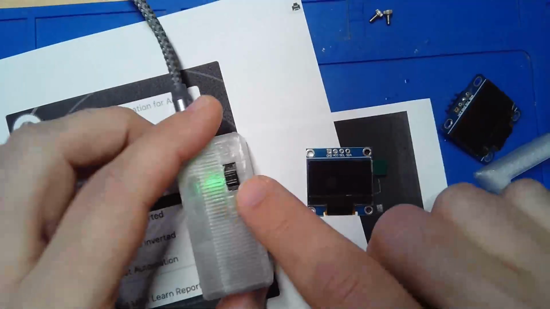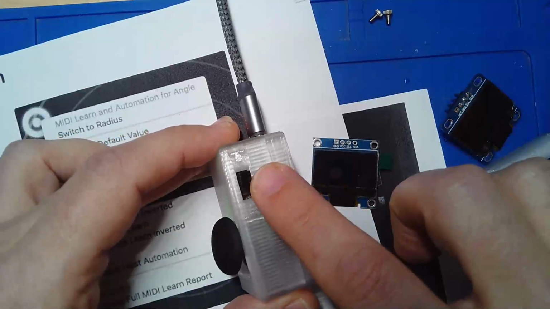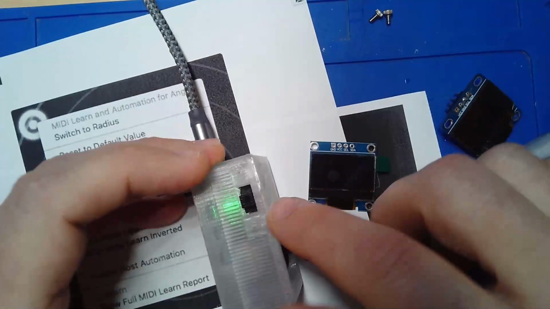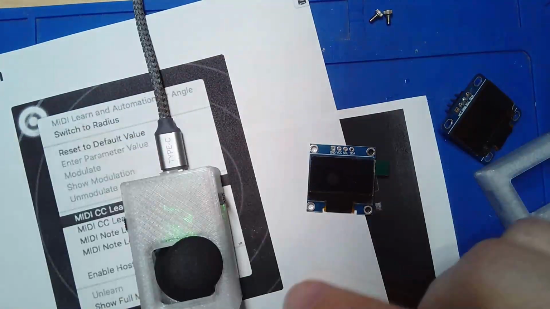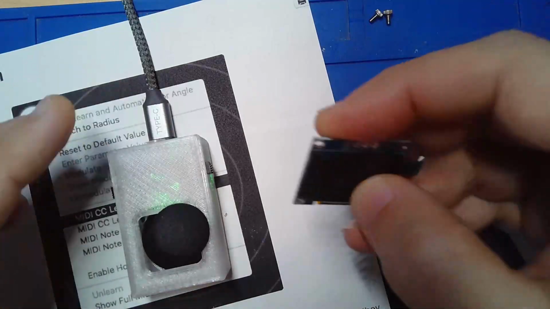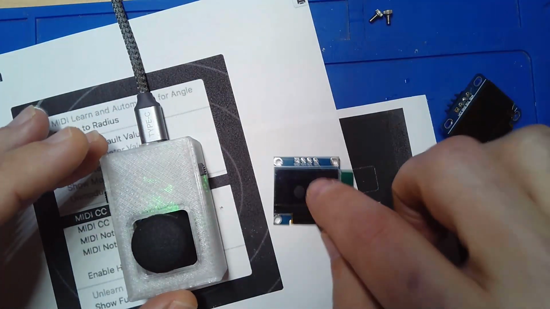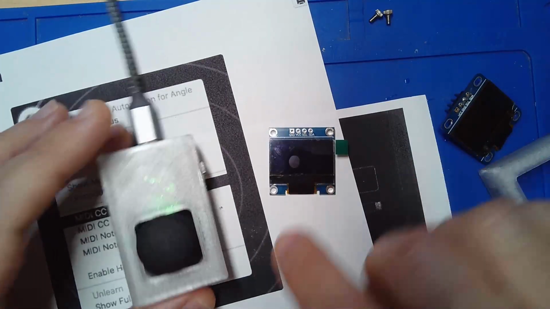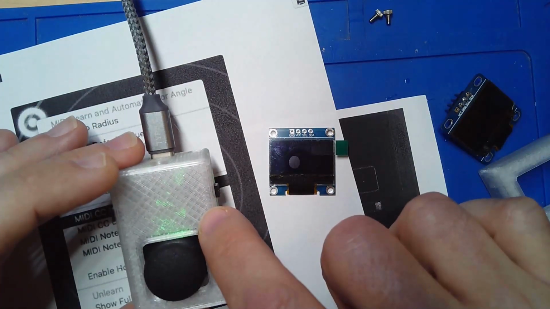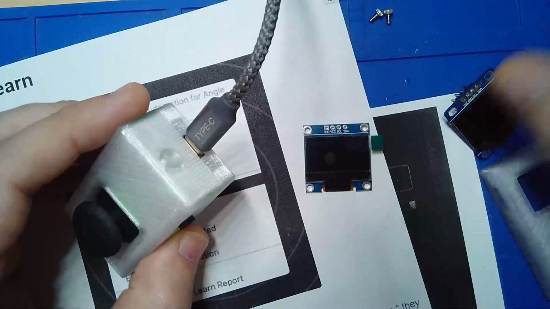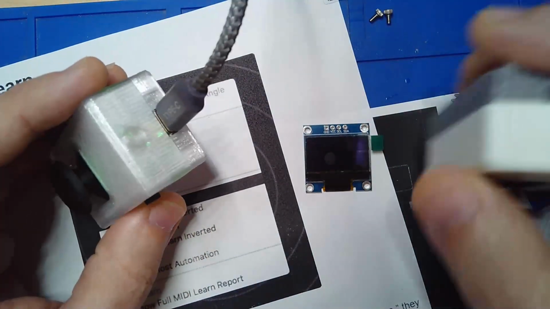I would show the status of the switches: is it polar, is it Cartesian, is it X and Y, or X only, or Y only, that sort of thing. It also opens up other possibilities, to display more information to the user versus just the little LED light.